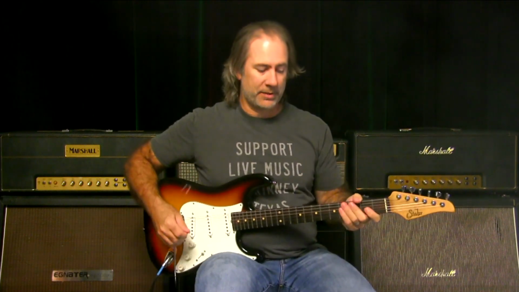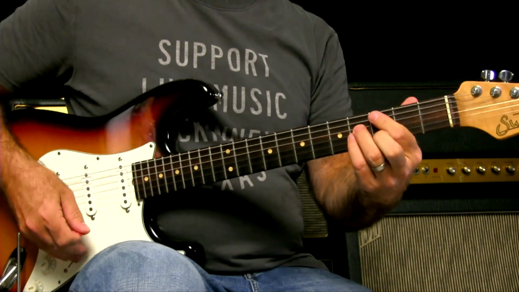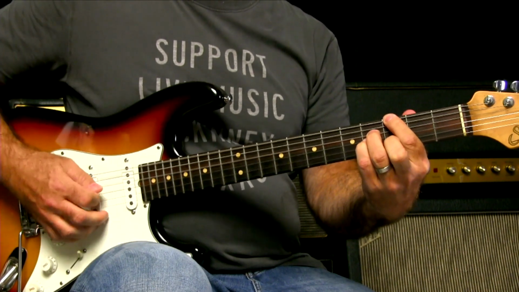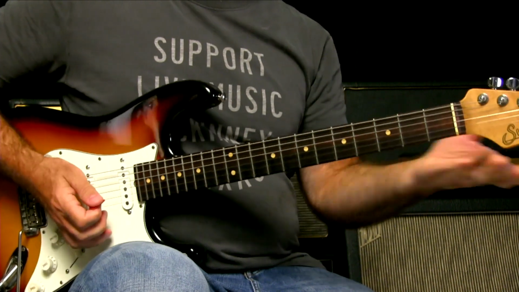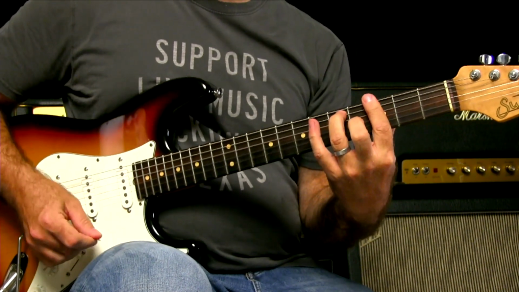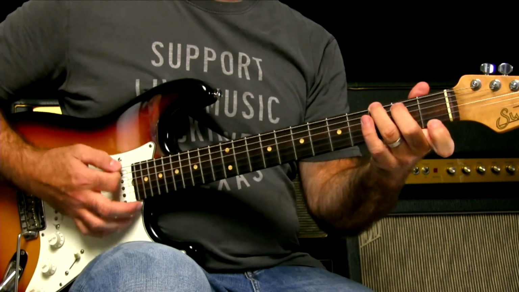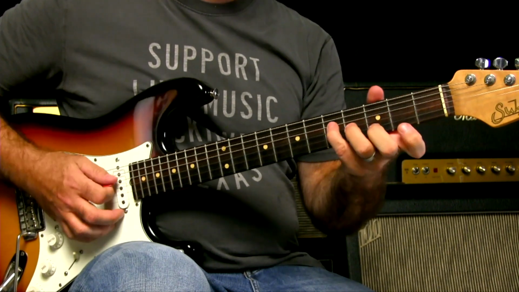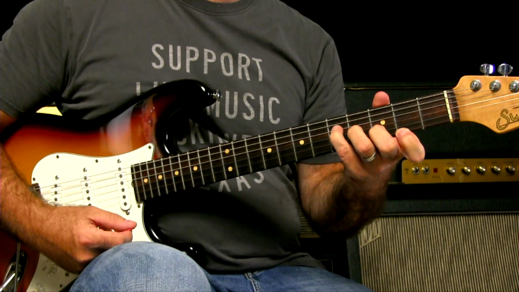So something like G major 7, this is probably one of the things that I have to explain and people don't understand. G major 7, or this, has a very different sound from this, which is G dominant 7 or G7. That sounds very different than that. They're two different chord families.